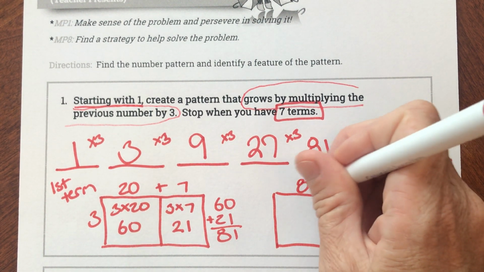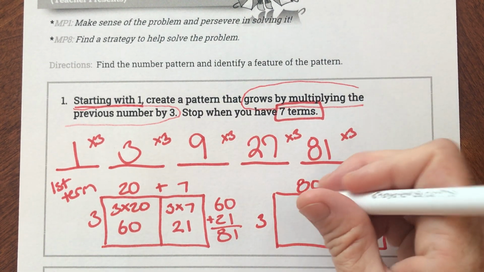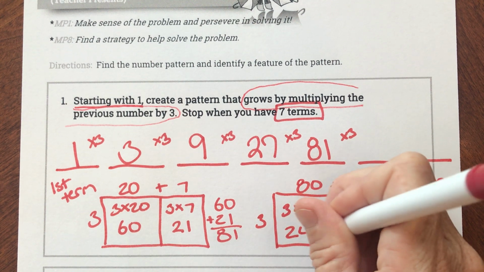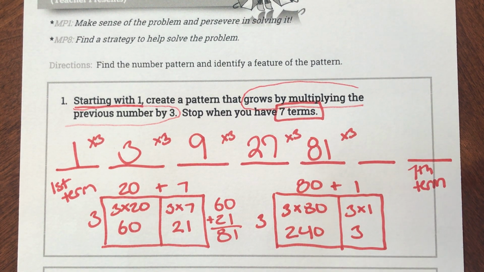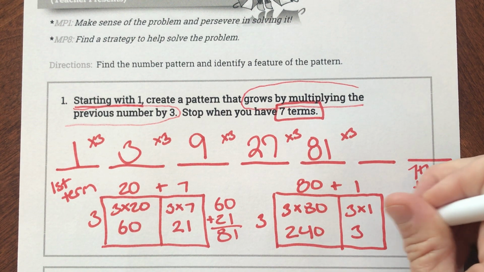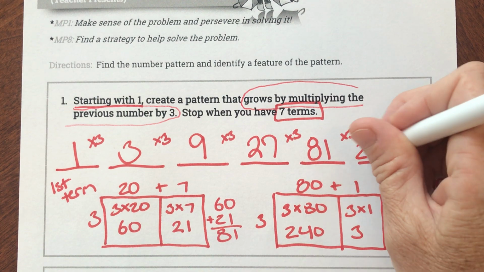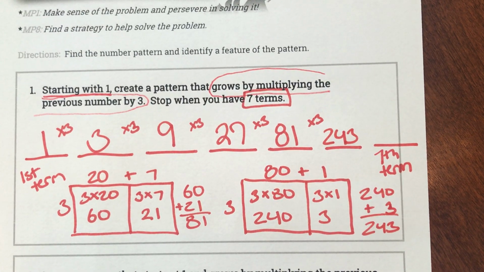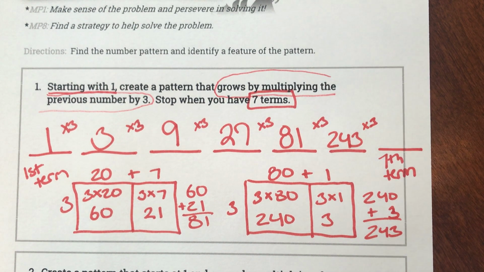And I get 80 plus 1 times 3. Okay, so 3 times 80 is 240. And 3 times 1 is 3. So 240 plus 3 is 243. Okay, these numbers are getting really, really large. And I have to multiply by 3 again because I have to get all the way here.